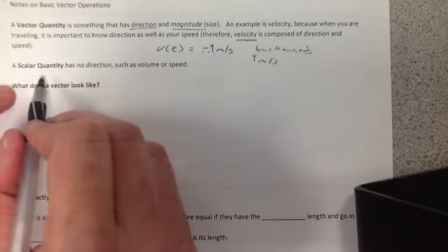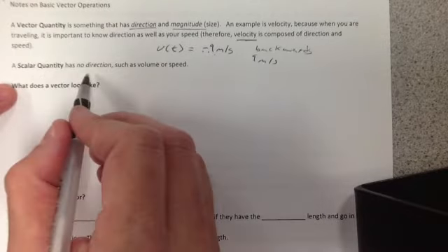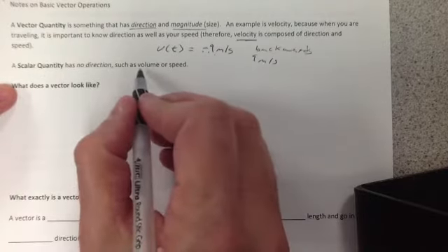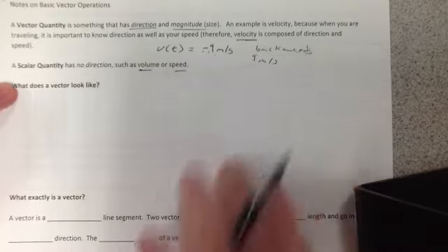Whereas a scalar quantity has no direction, such as volume or speed. For example, if I didn't have the backwards, like this 9 meters per second, that would be a speed.